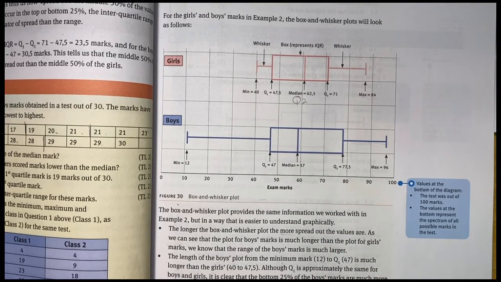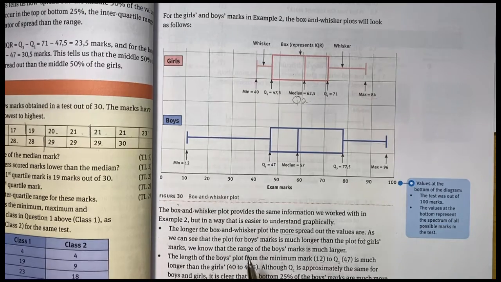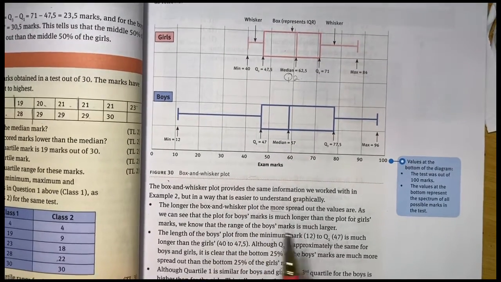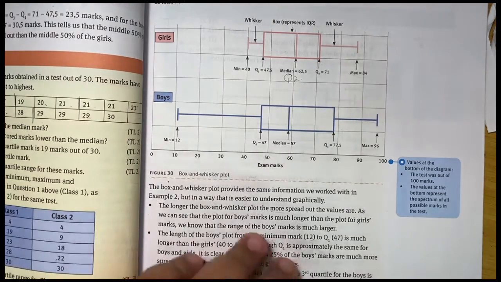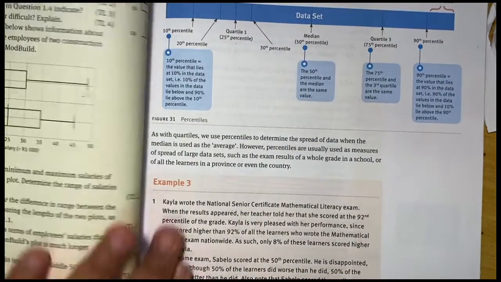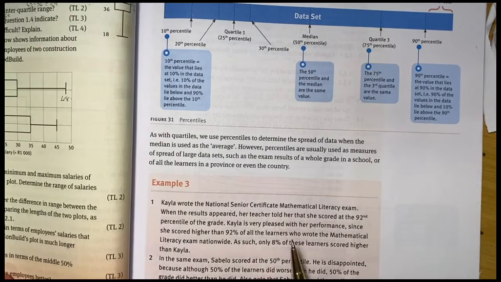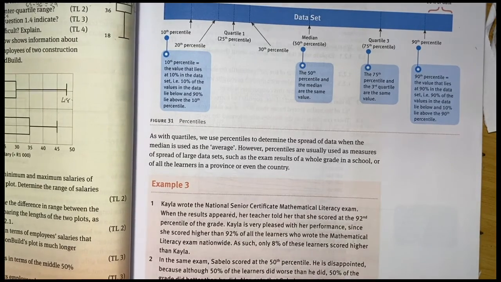While the girls in each sub-range scored similar or consistent marks, the boys' marks varied much more widely. These differences are clearly identifiable by the different lengths of these sections of the box and whisker plots. And then you will go ahead and do exercise 3.